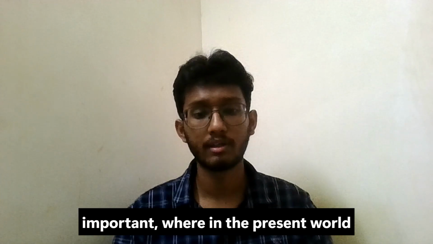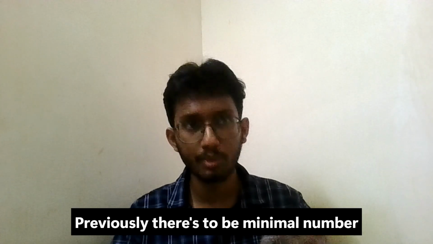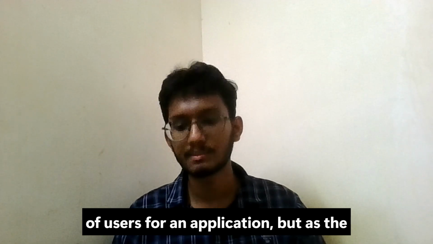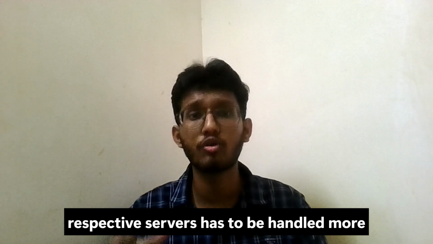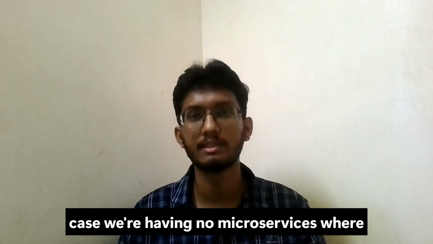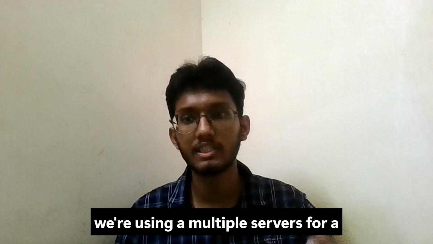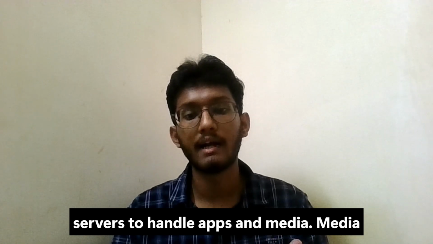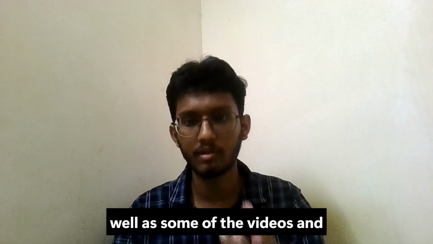Now here's something more important. In the present world we have a lot of bigger systems. Previously there used to be a minimal number of users for an application, but as the population keeps increasing, the servers have to handle a much larger number of people. So now we have microservices, where for a single application we use multiple servers for a single flow. For example, Instagram uses servers to handle APIs and media. Media is nothing but music and audio, as well as videos.